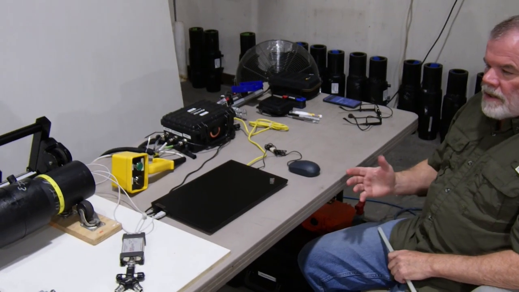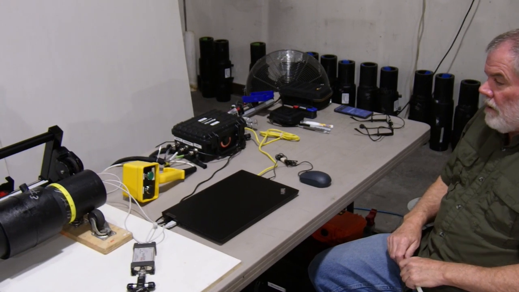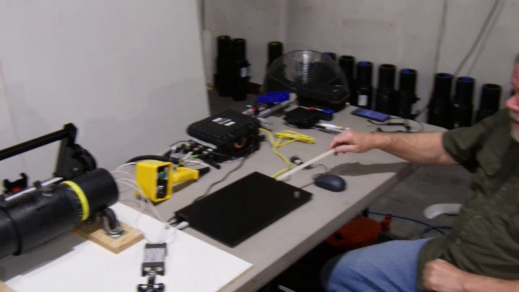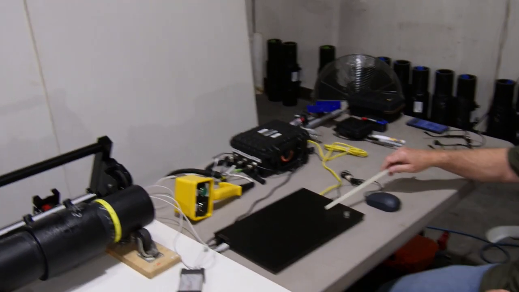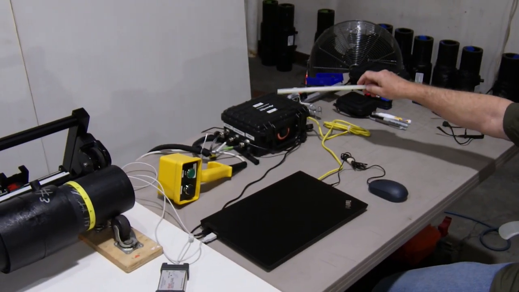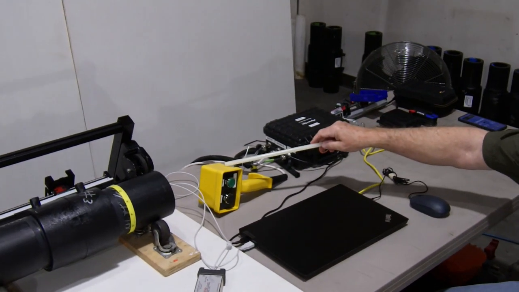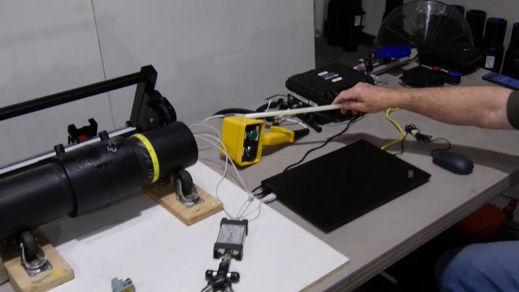This is AIS's portable multi-frequency microwave system. The major components are a laptop, which runs the software and communicates to the encoder and to the VNA. I'll explain in a moment. This is a control block that communicates to the encoder.